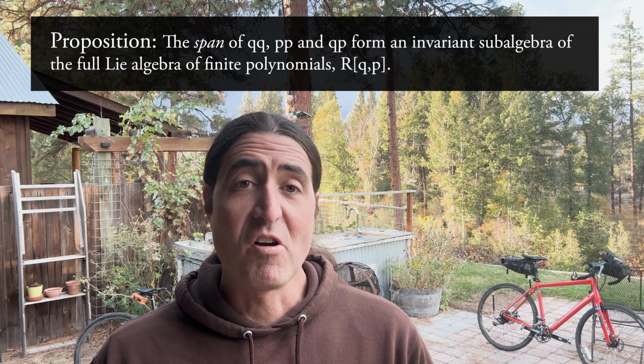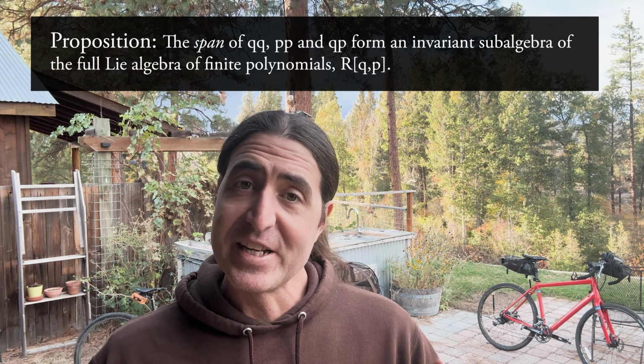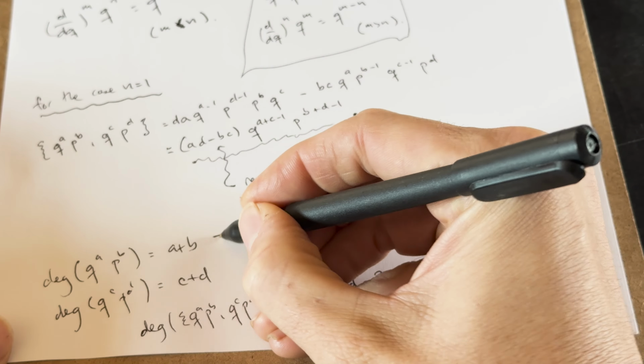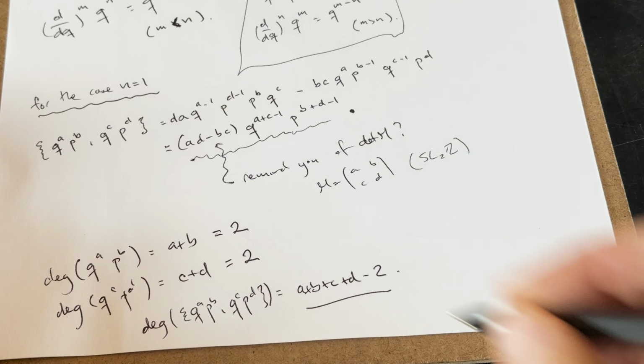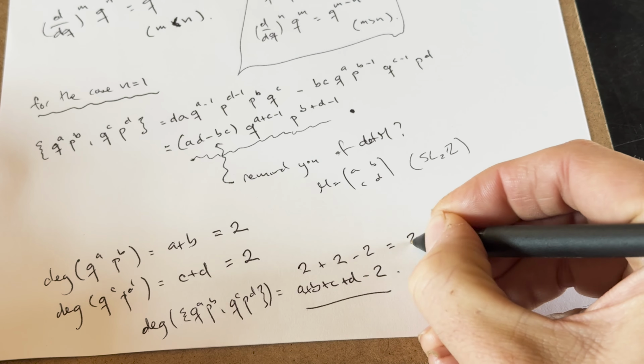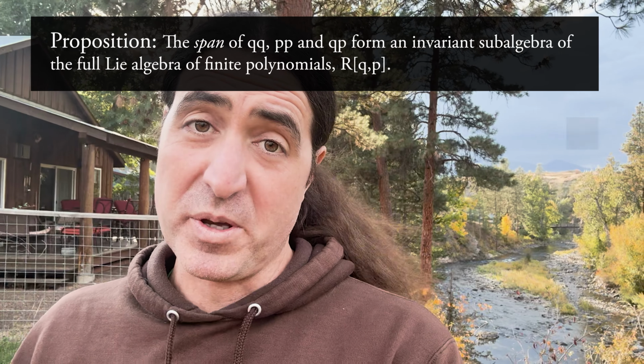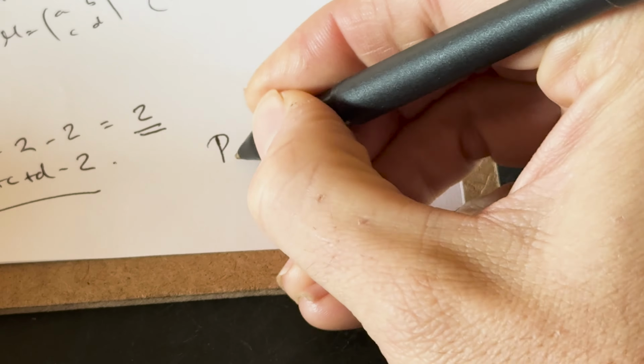So here's our first proposition of the day. The linear span of all the quadratic polynomials in R of q, p forms an invariant subspace. Proof. We can look at our basic Poisson brackets and see, for the case of a plus b equal to 2 and c plus d equal to 2, that a plus b plus c plus d minus 2 is 2 plus 2 minus 2, which is 2. You can do the arithmetic just as well as I can. But the point is that the Lie bracket closes on quadratic polynomials. And so we're done. So let's call this invariant subspace P sub 2 of q and p.